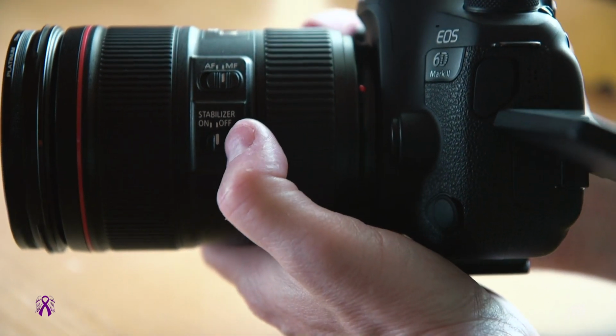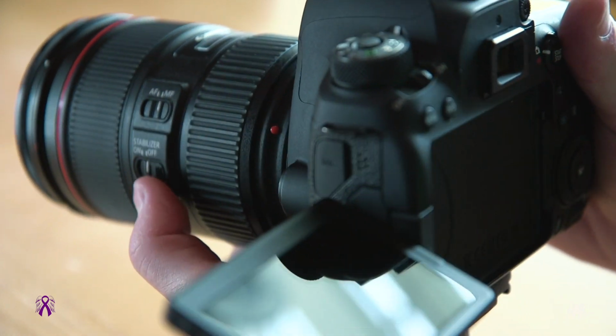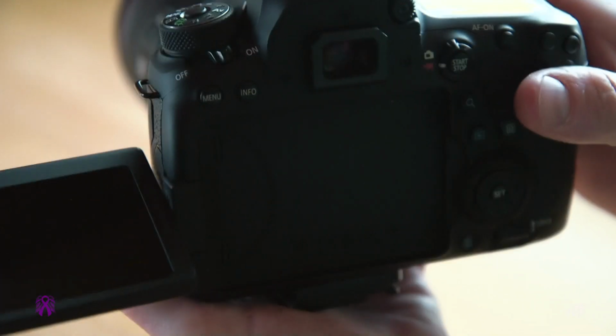Next thing I did was I turned off the stabilizer, okay? Turned it off. We don't need it. We're on the tripod, so I don't have to worry about that. Then I made sure I was in photo mode. Now I'm going to show you what would happen if you're in video mode.